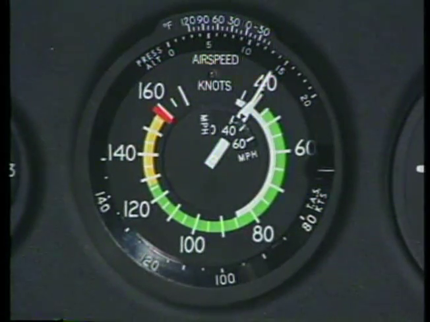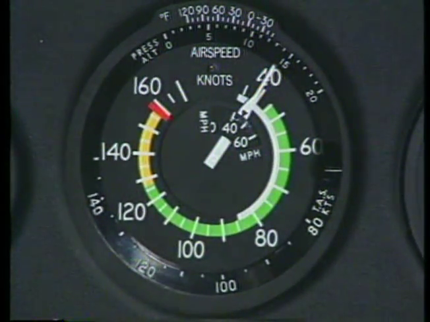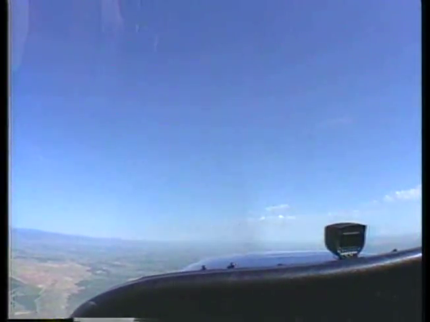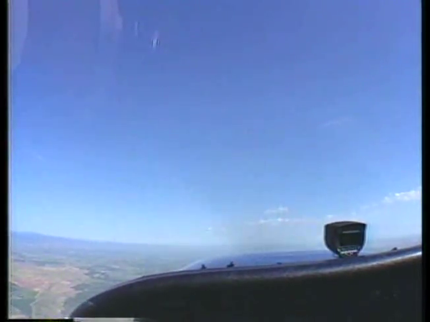Another cue is the stall warning, which begins around 5 to 10 knots above the stall. This warning may be either a light on the instrument panel, a warning horn, buffeting of the airplane, mushy controls, or a combination of these. As the airplane nears a stall, control effectiveness decreases, and you may feel the airplane begin to shake slightly or buffet.